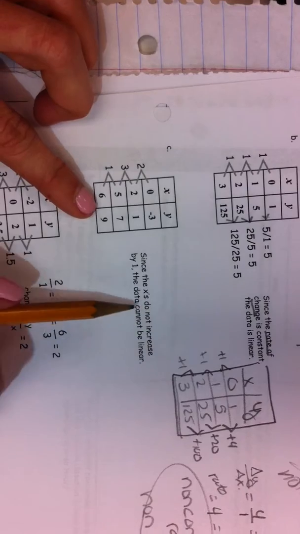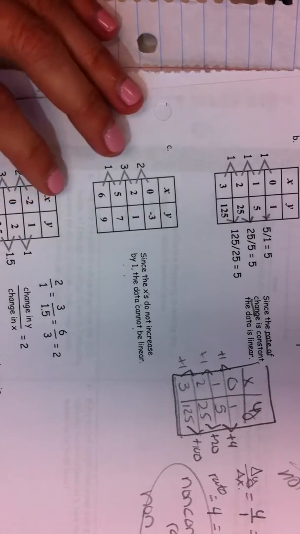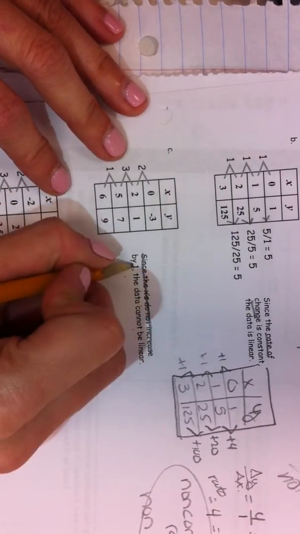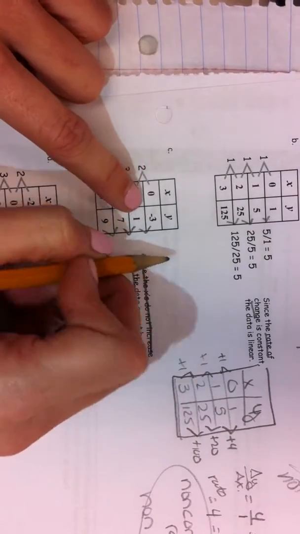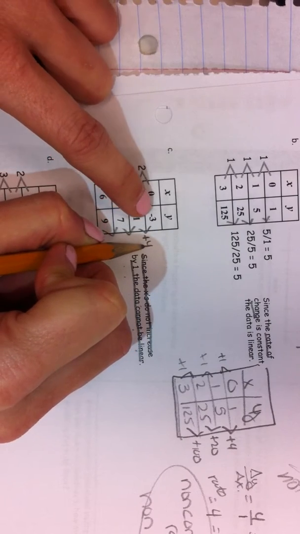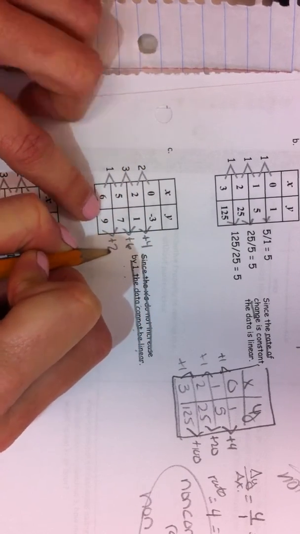Okay, next one. Since the x's do not increase by 1, the data cannot be linear. Well, that's completely wrong. To be linear, it has to have a constant rate of change. So let's do this. To get from -3 to 1, I had to add 4. To get from 1 to 7, I had to add 6. To get from 7 to 9, I had to add 2.